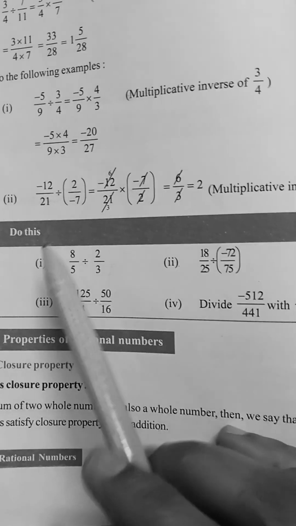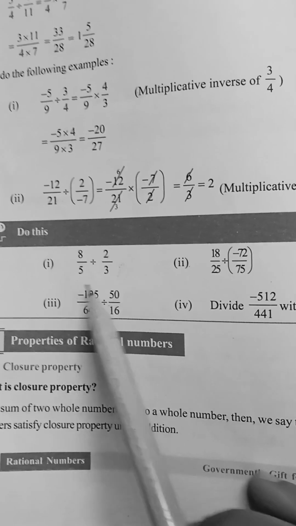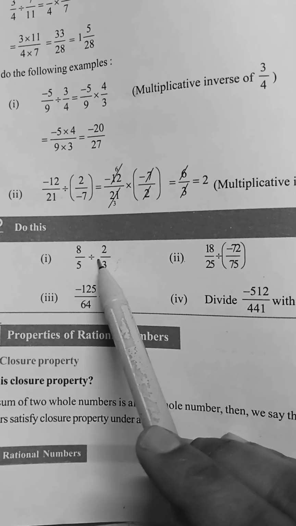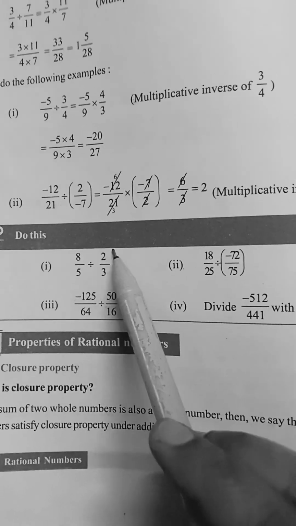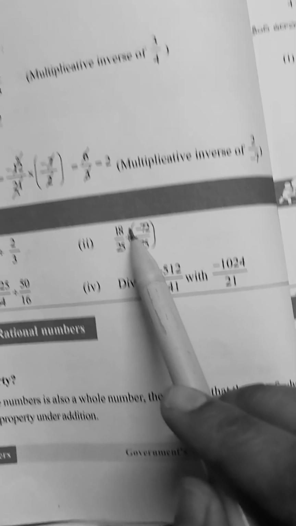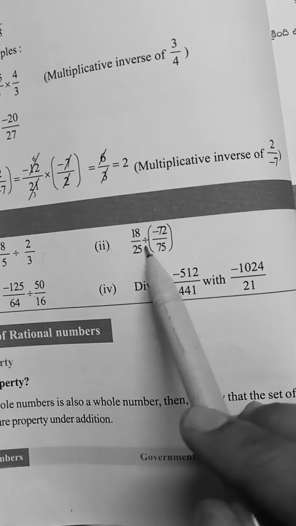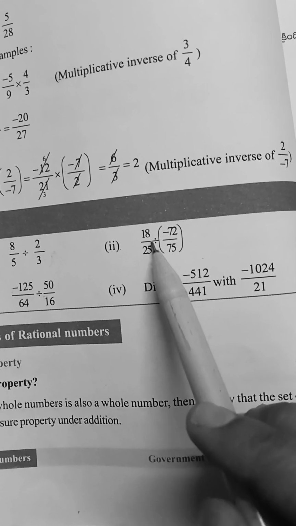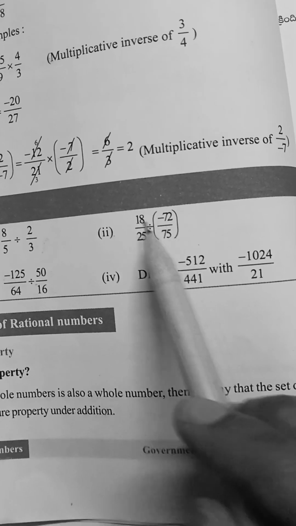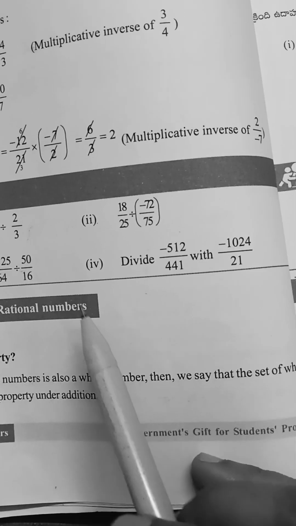And here also, this is a division. Just change the division symbol, write a multiplication sign, and change to the reciprocal. Means for this fraction we have to write the reciprocal. Here also do this: put the multiplication symbol instead of the division symbol, write the reciprocal, and if any cancellation is possible, you have to do cancellation.